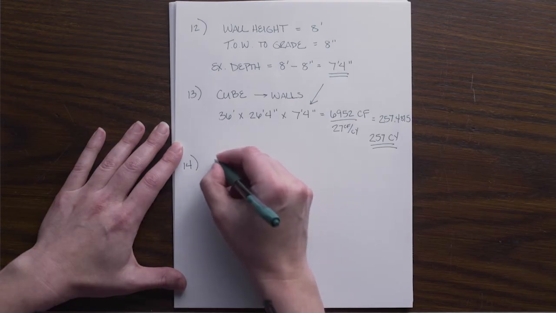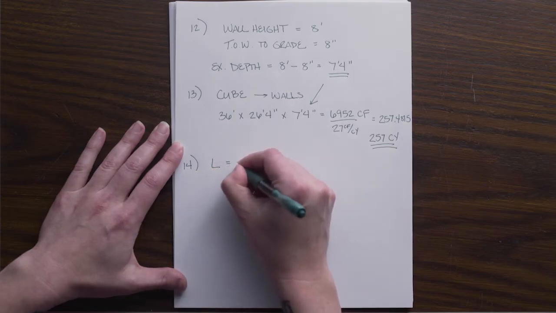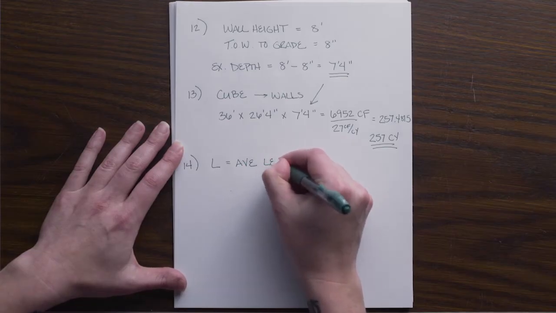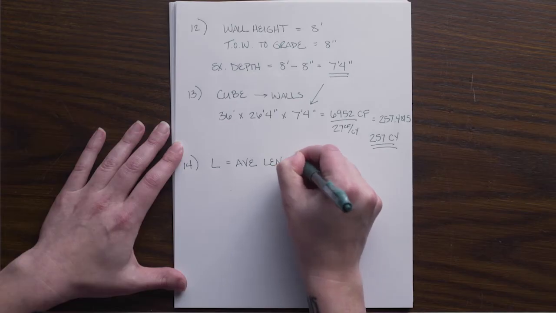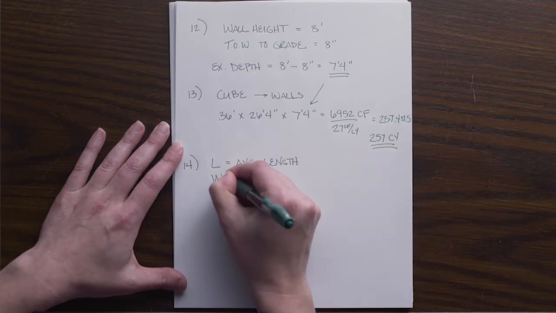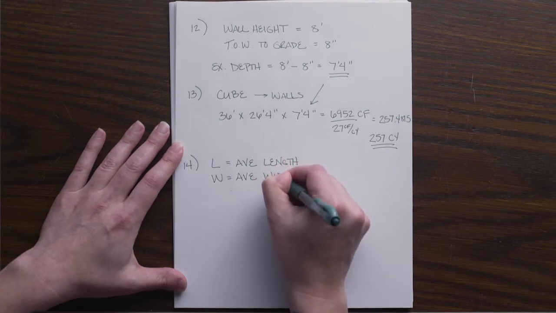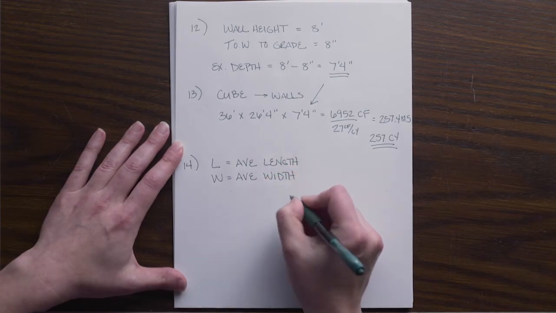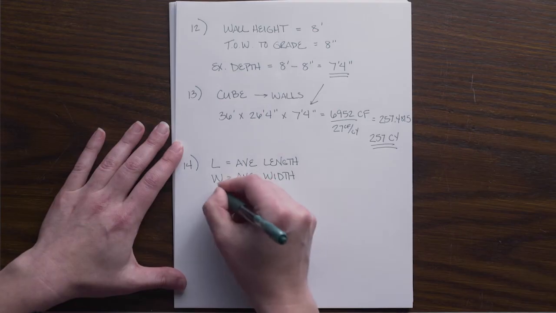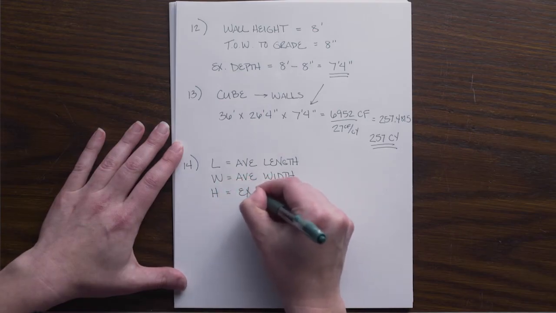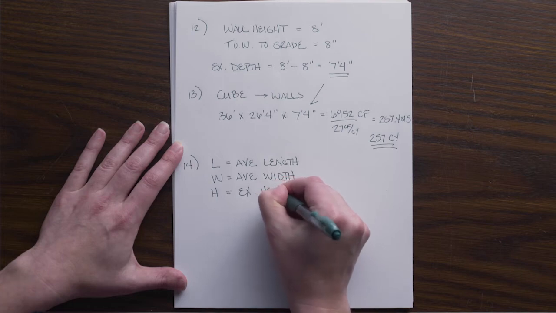With a basement, our length is actually going to be a variation of the average width calculation, and we're going to find an average length. The width will be an average width, but it is calculated slightly differently than the trench, and then our height is still going to be our excavation height or excavation depth.